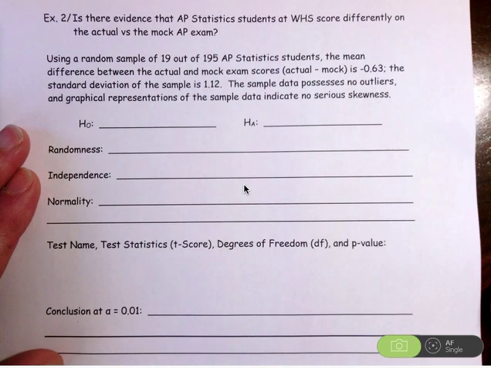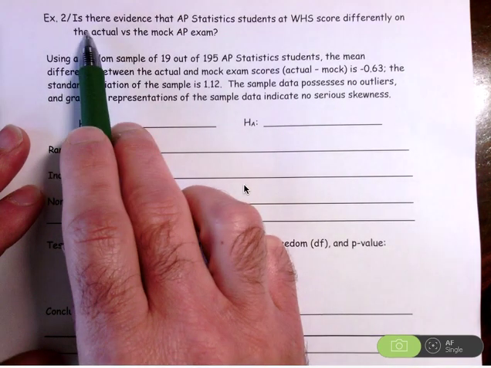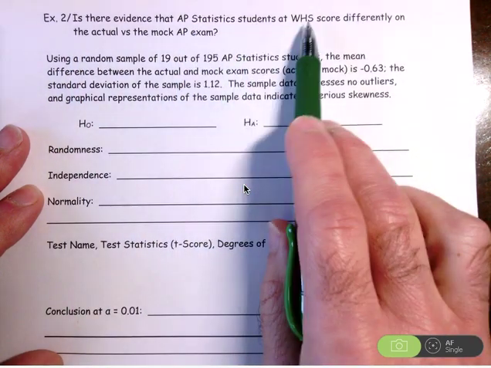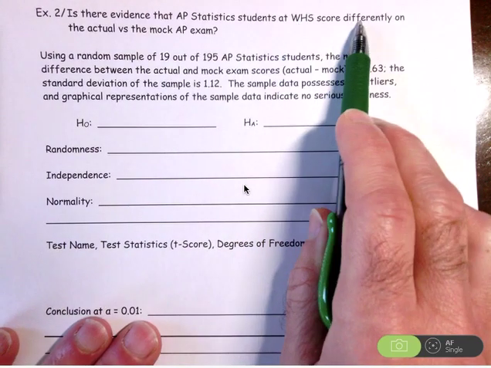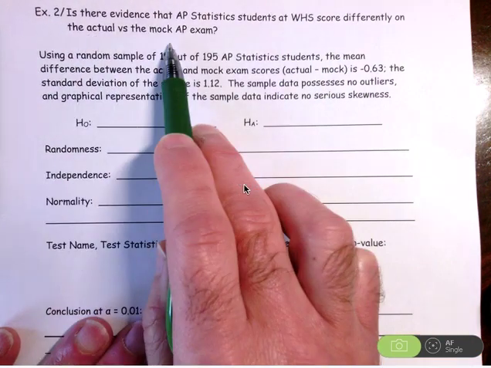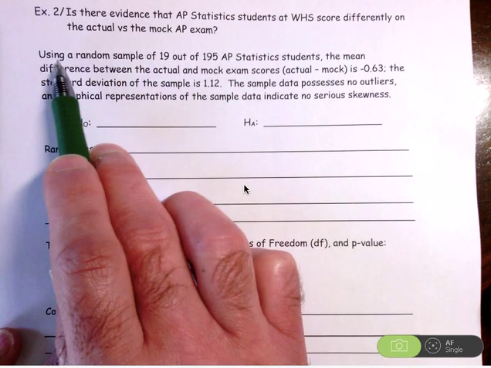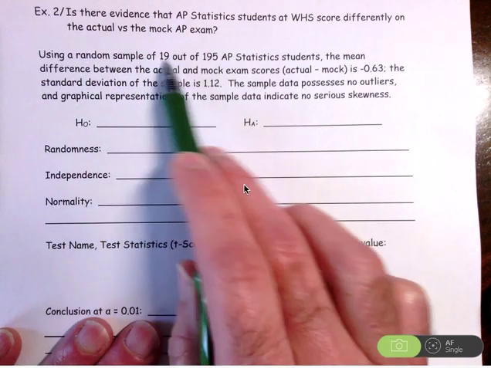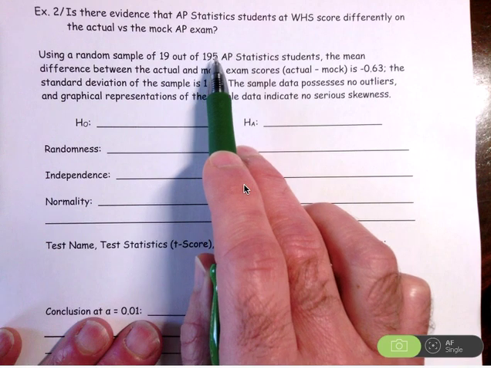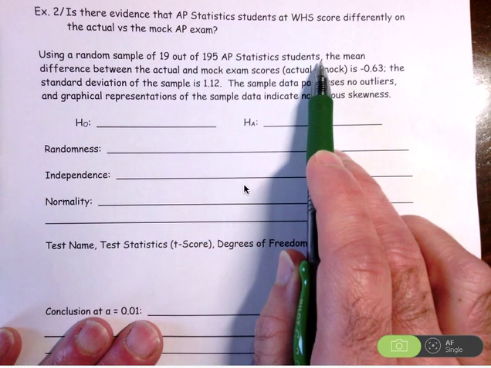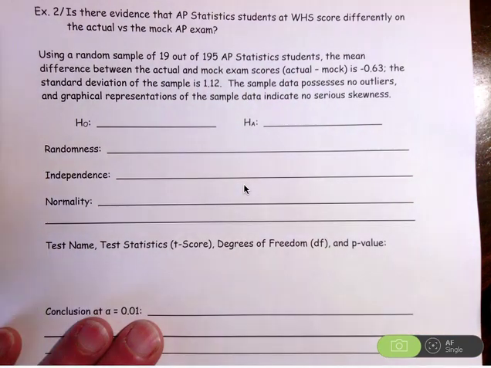Let's finish the second example regarding doing a significance test for a population mean. Is there evidence that AP Stat students at Westfield High School score differently on the actual AP exam versus the mock AP exam? Well, using a random sample of 19 out of 195 AP Statistics students. So let's stop right there and show you the data.